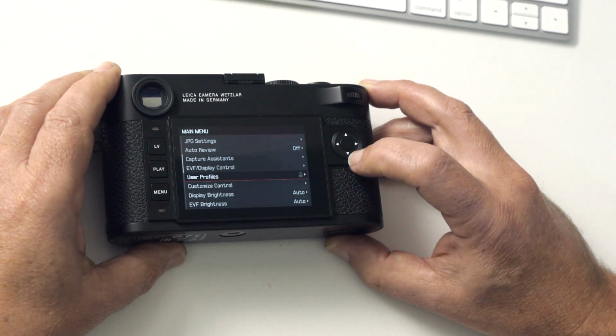And that means that you can go directly into the user profiles to change to black and white, rather than having to drill down into the JPEG settings and then choose monochrome. It's not that much quicker, but it's kind of neat and tidy. So you can use those.